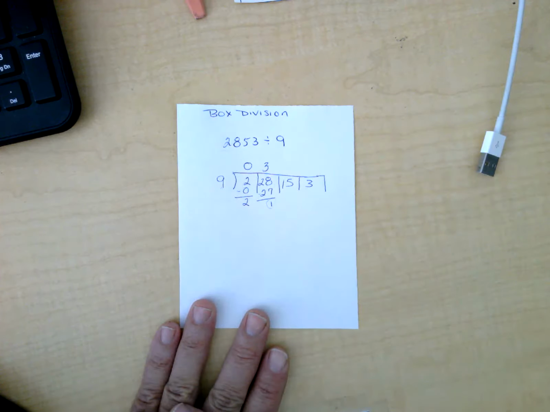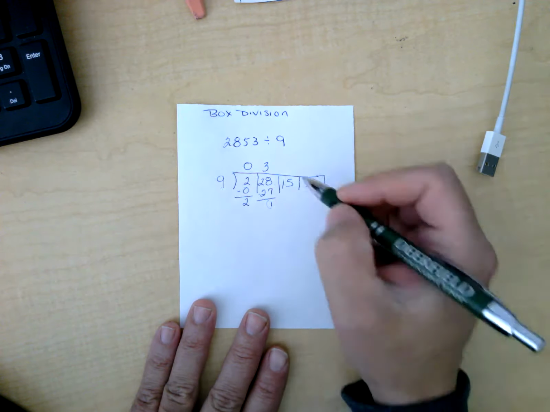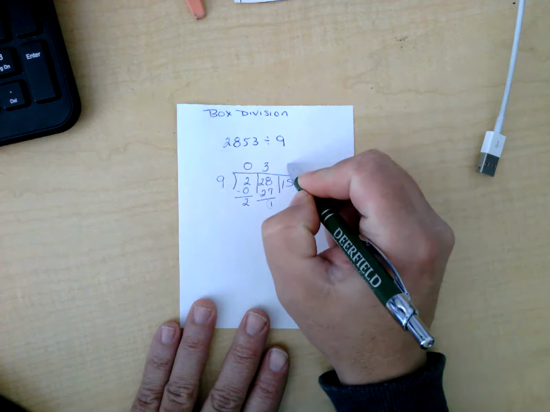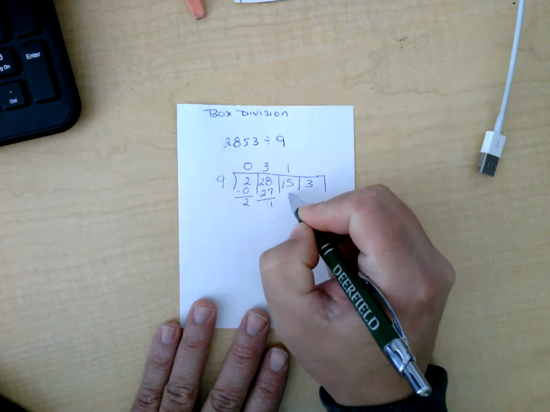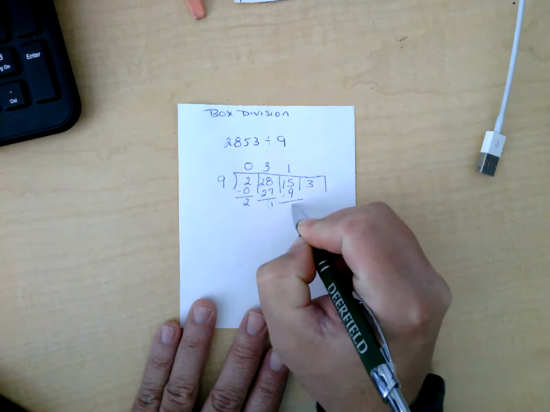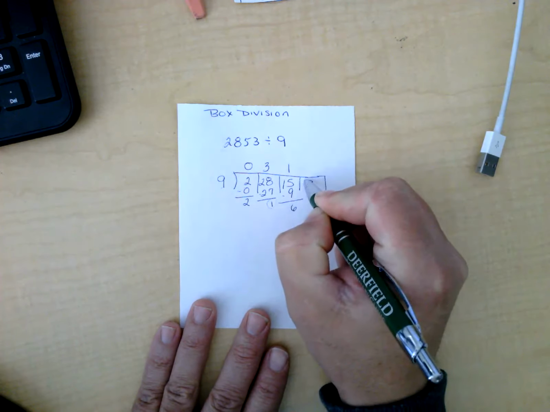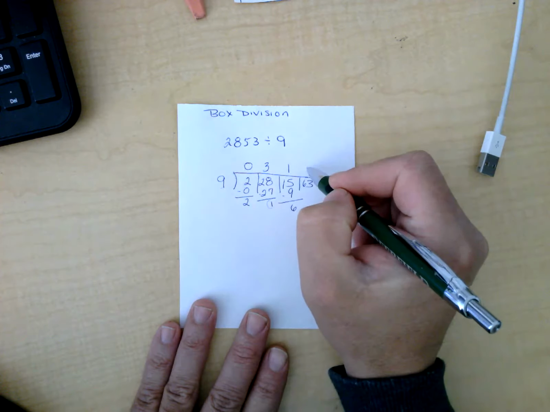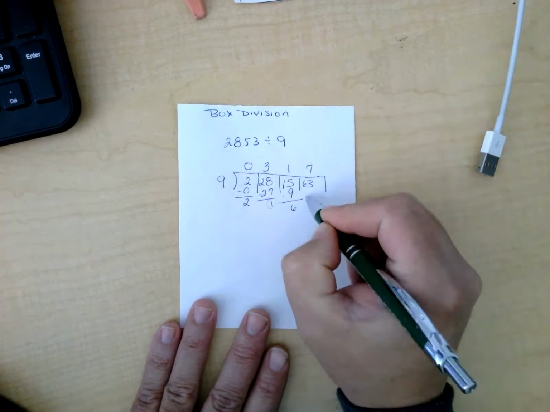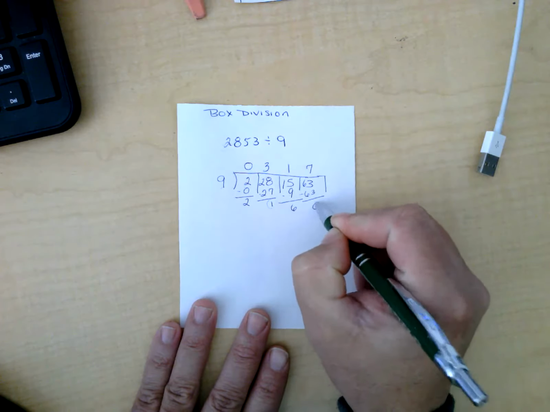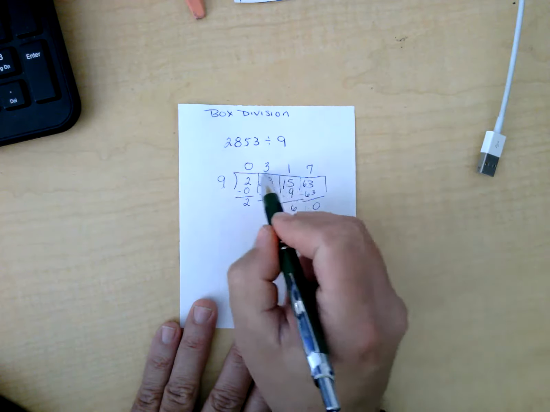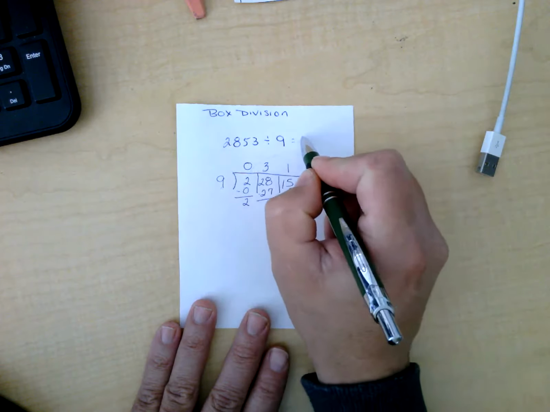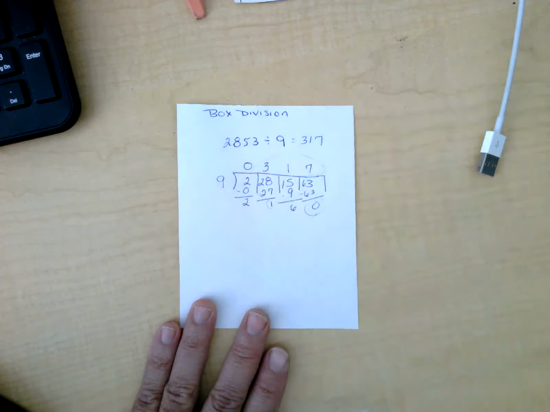And how many times will 9 go into 15? 9 times 2 is 18. That's too big, so 9 times 1. So 9 goes into 15 once. 1 times 9, subtract, get the 6. I'm going to bring the 6 up here next to the 3. We have 63. So now 9 goes into 63. How many times? It goes 7. 7 times 9 is 63. We get a 0 here. So we have no remainder, and the quotient is 317. So 2,853 divided by 9 equals 317.